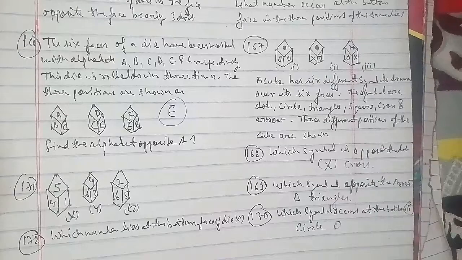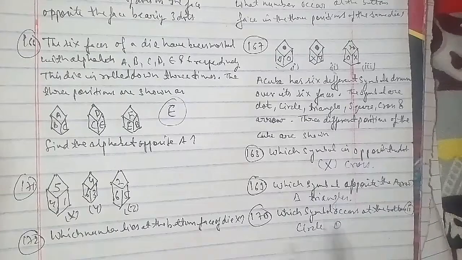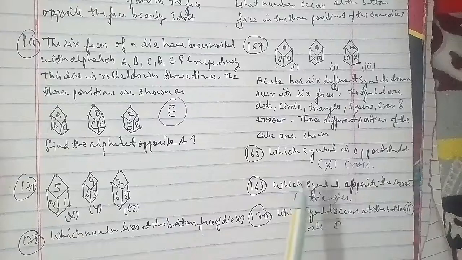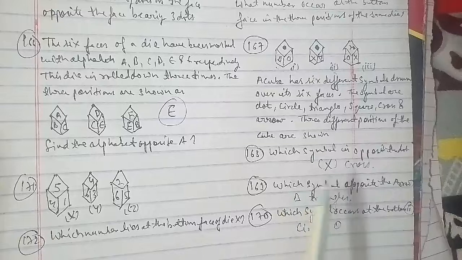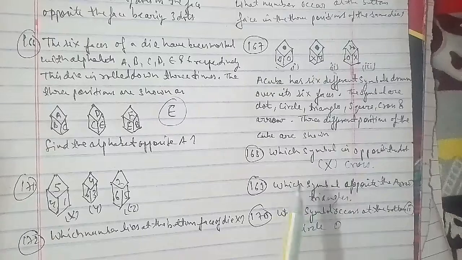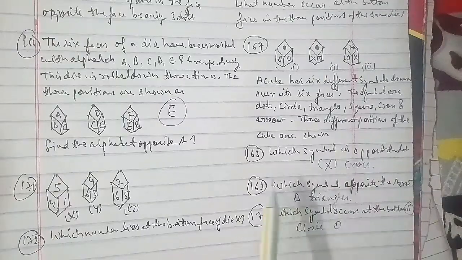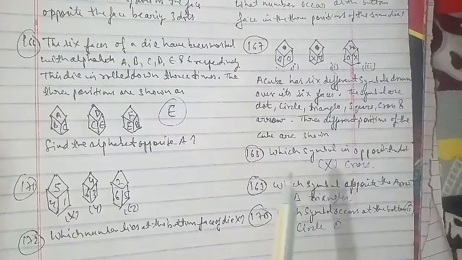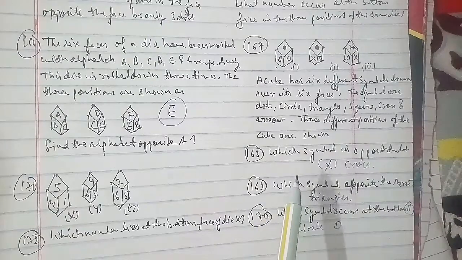We'll find out the solution. With reference to figures X, Y and Z, it is clear that the numbers 4, 3, 2 and 5 cannot appear opposite 6, so 1 lies opposite 6. From figures X and Y, it is clear that the numbers 5, 1, 6 and 3 cannot appear opposite 4, so 2 lies opposite 4, and obviously 3 lies opposite 5 here.